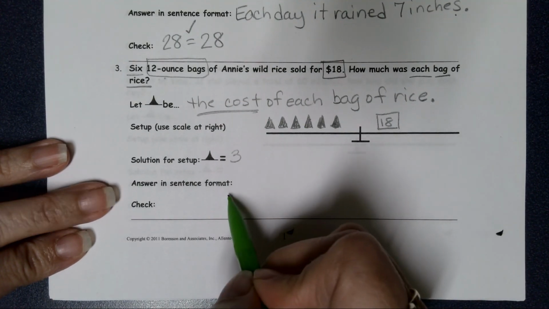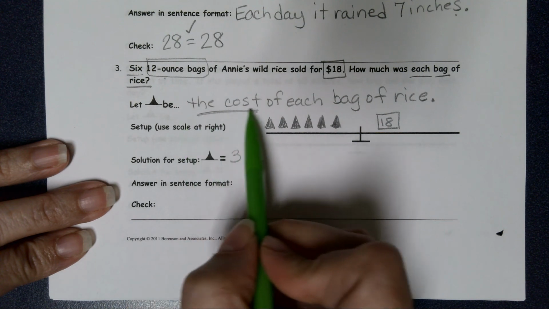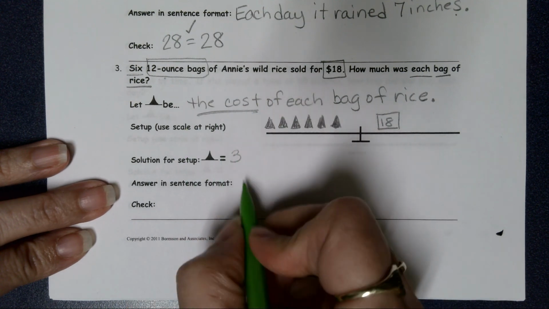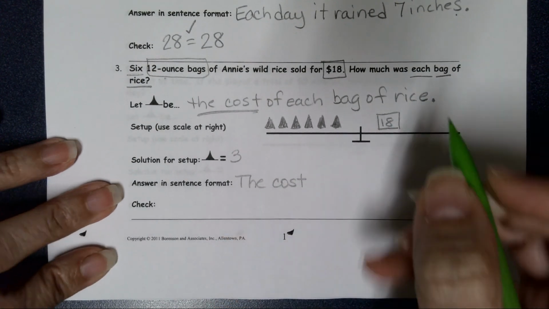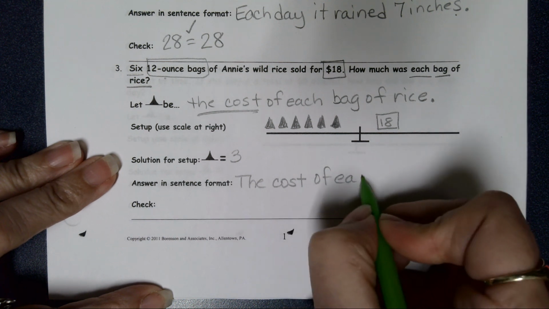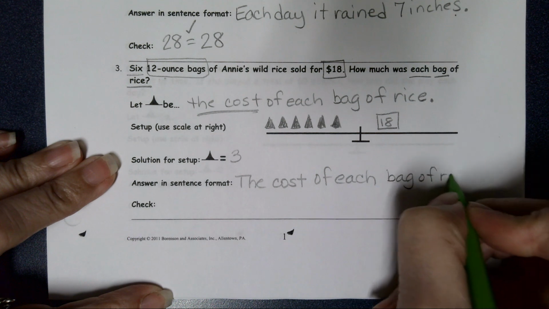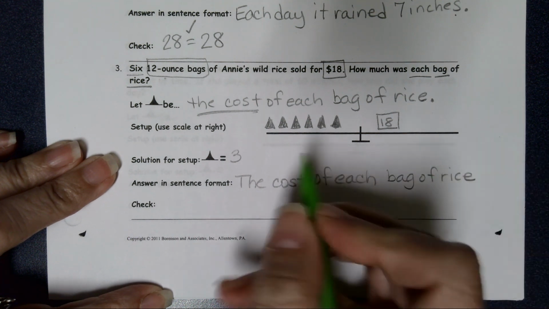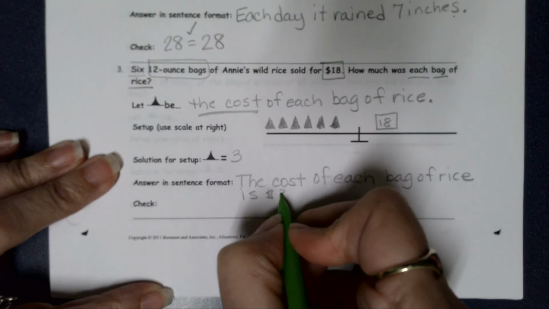So the answer in sentence format, look back at what we said pawn would be. So the cost of each bag of rice is $3.